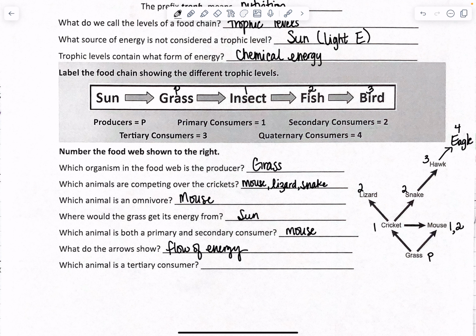And then it says, which animal is a tertiary consumer? That would be my hawk. And then if we asked which animal was a quaternary consumer, that would be your eagle.